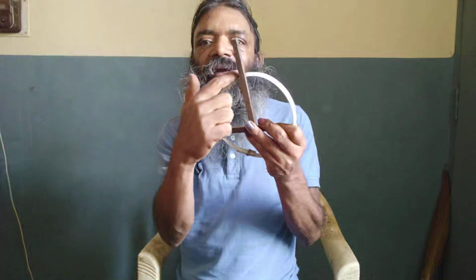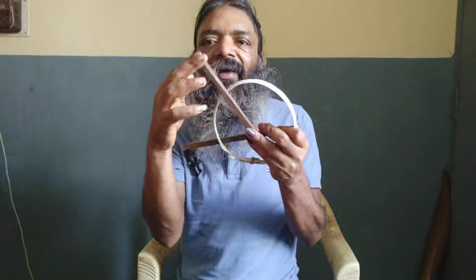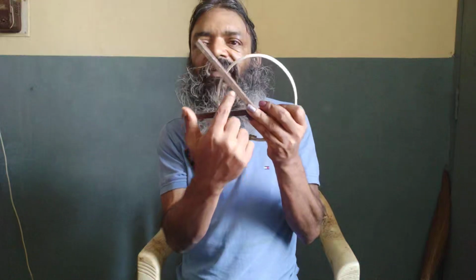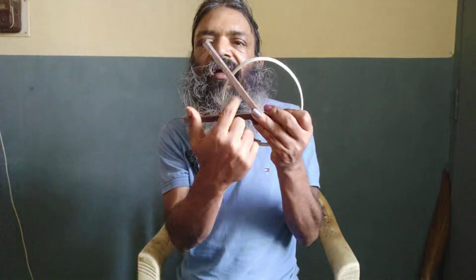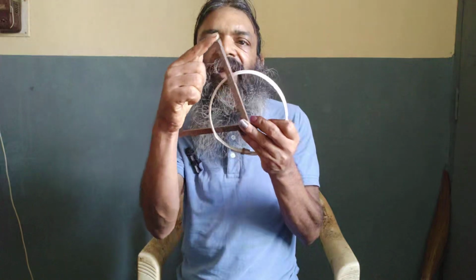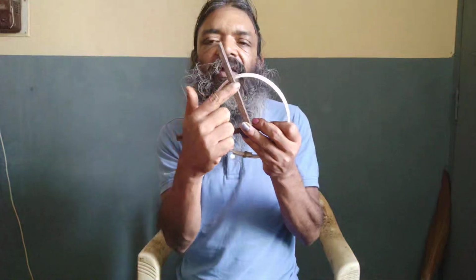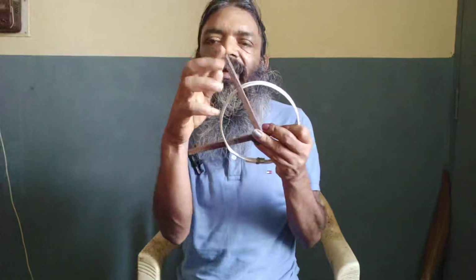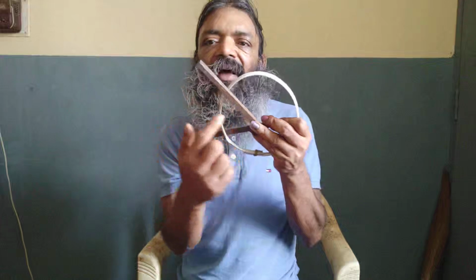What is this delta theta? Here, from the x-axis, this angle is theta. Now I freeze this radius, then I move the radius to theta plus delta theta.